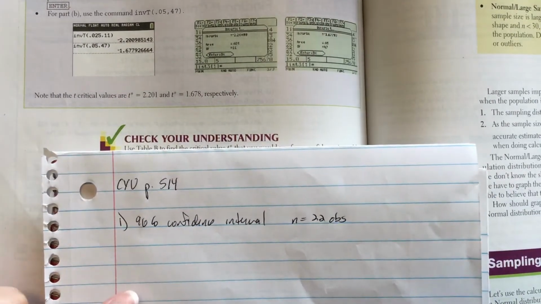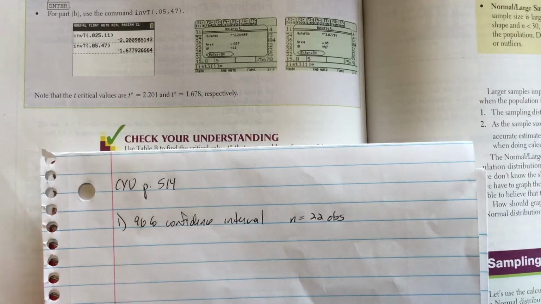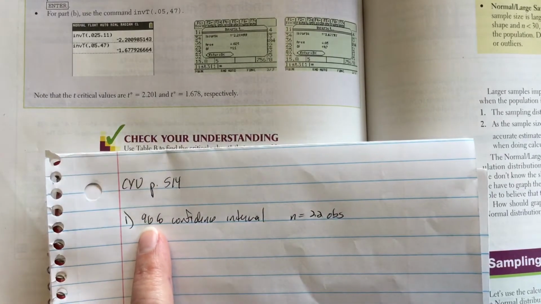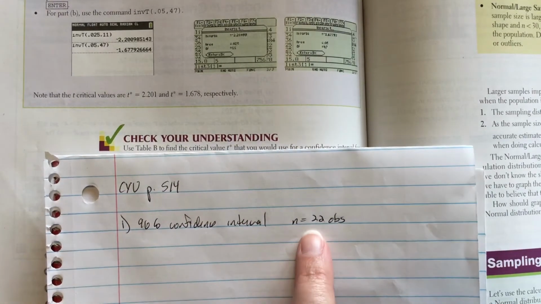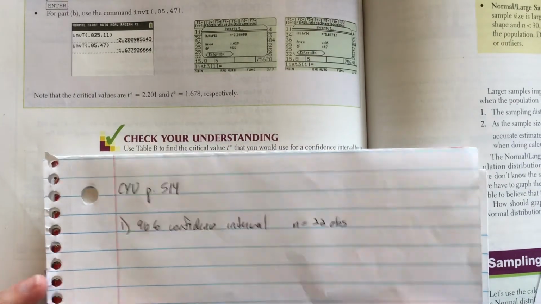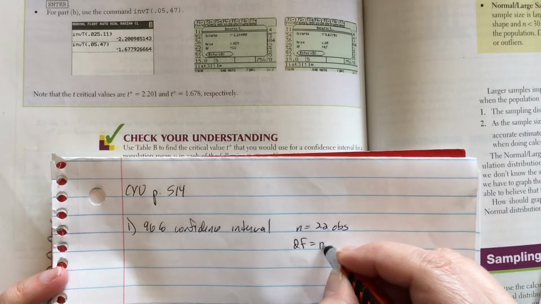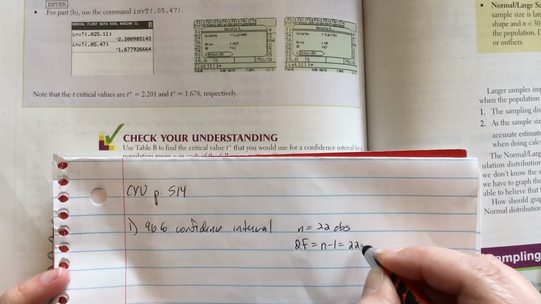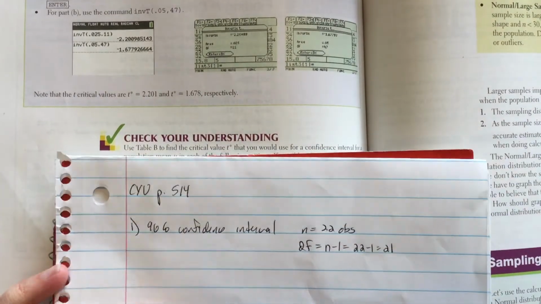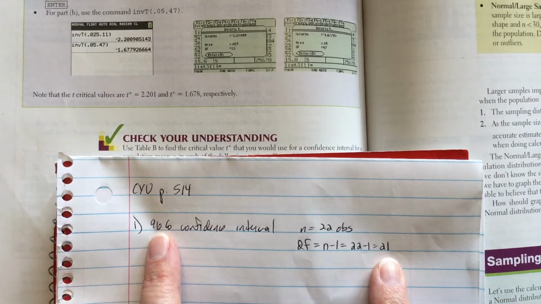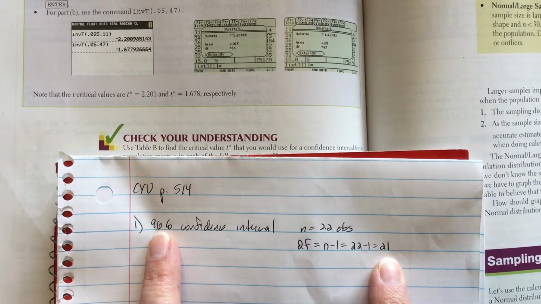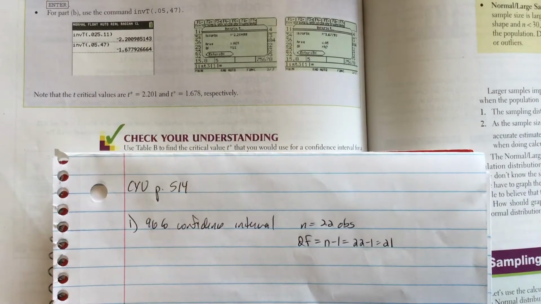In order to use our table, we're going to have to find the intersection of the 96% confidence interval and not the sample size, but the degree of freedom, DF. The degree of freedom is simply sample size minus 1. So in this case, our degree of freedom is 21. So we're going to find the intersection of 96% confidence level and degree of freedom of 21.